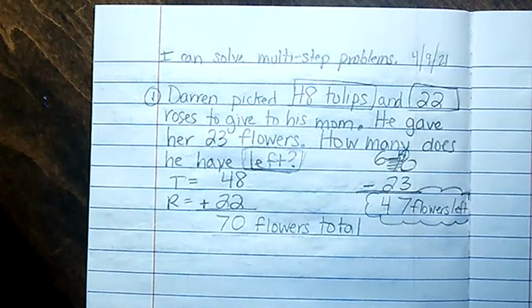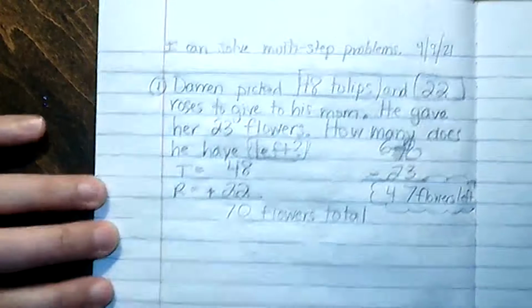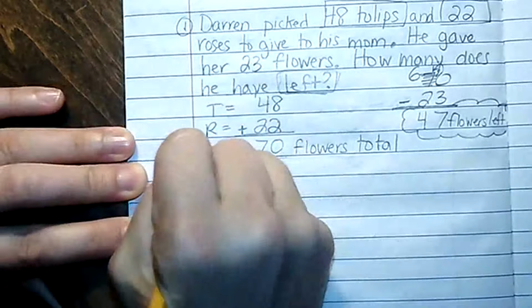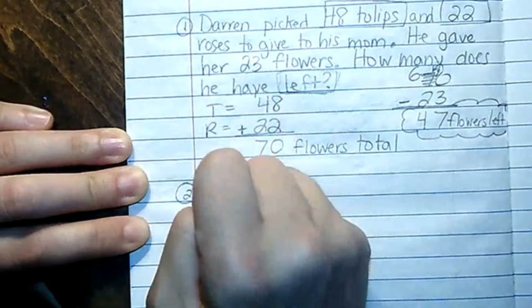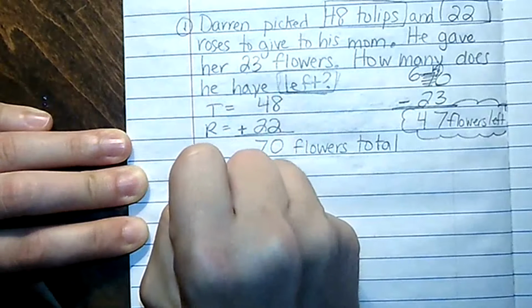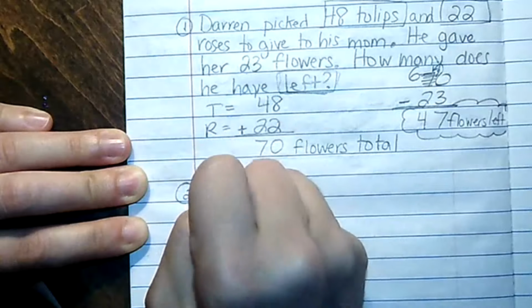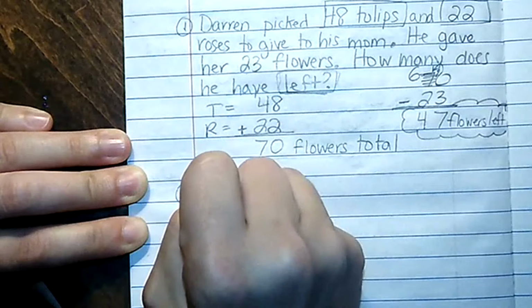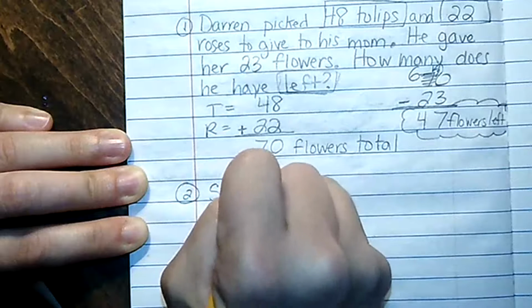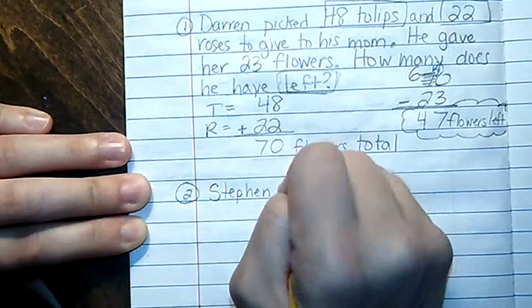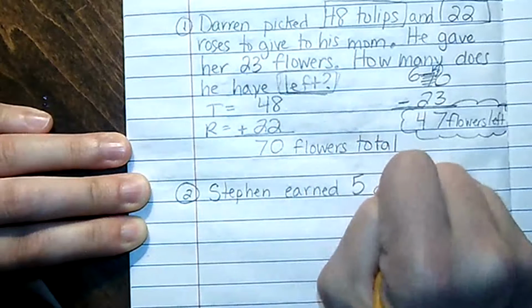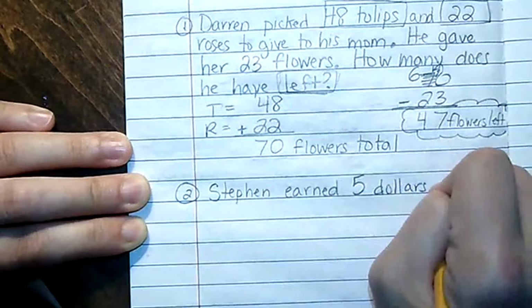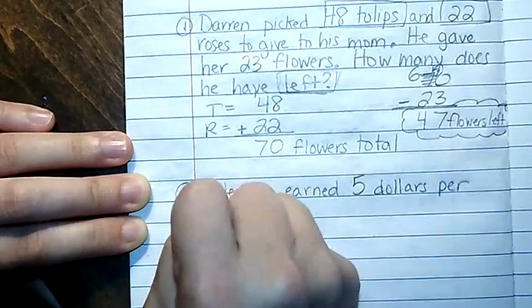This will be number 2. Let me slide my paper up. All right. Stephen earned $5 per lawn he mowed.